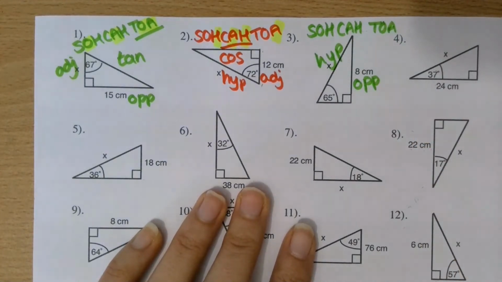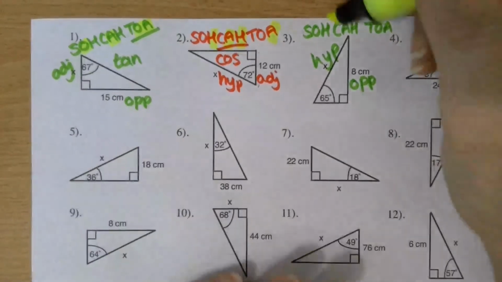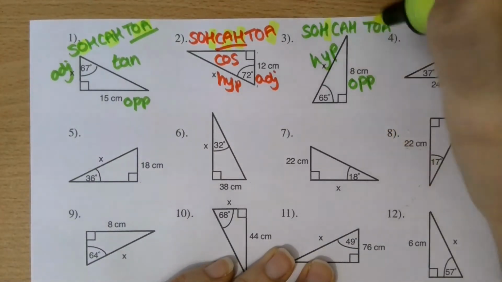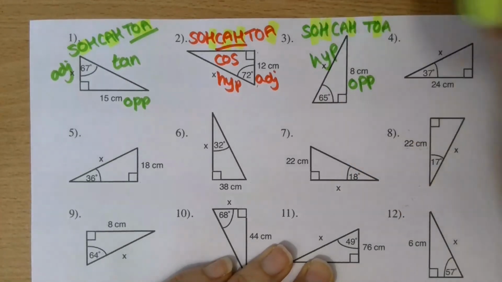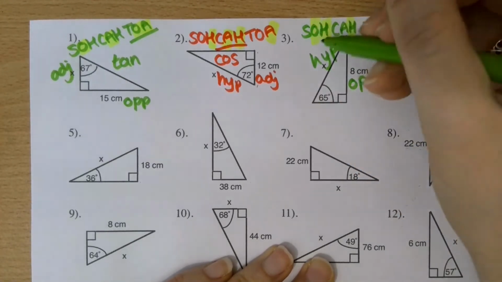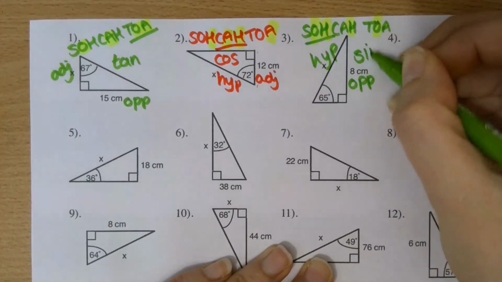And we get our highlighter. I need to stop putting the lid back on. We've got the hypotenuse, so we highlight both the H's, and we've got the opposite, O and O. So this time we're using SO. We're using the sine formula.